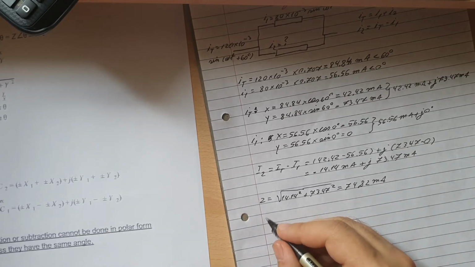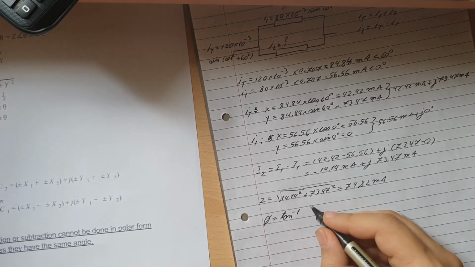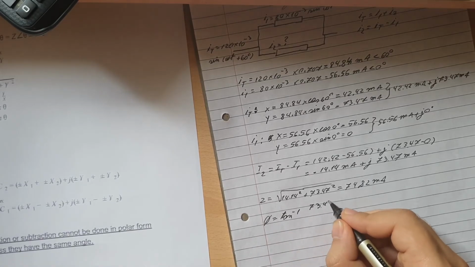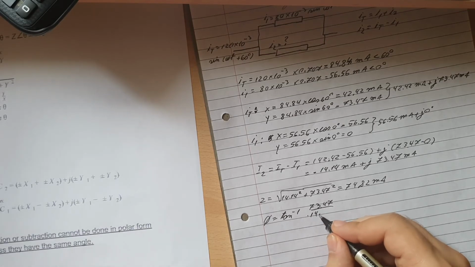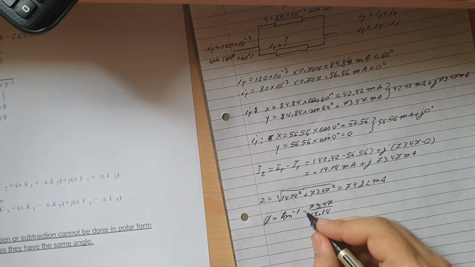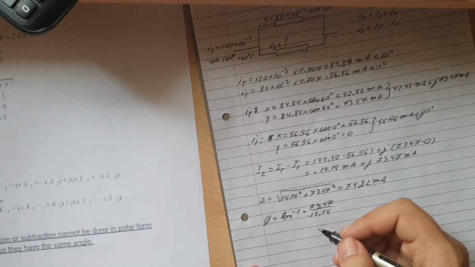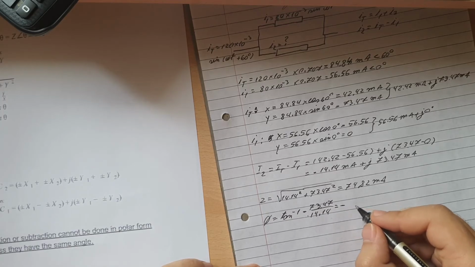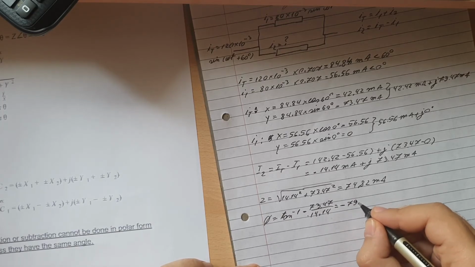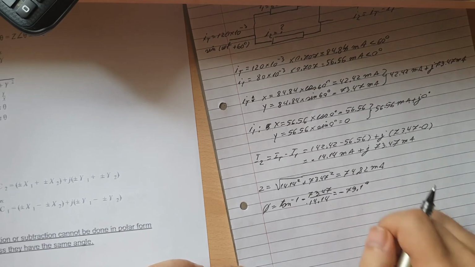And now the angle is equal to tan minus 1 of 73.47 divided by 14.14. And remember, this is a minus because 14.14 is a negative value, which is equal to minus 79.1 degrees. And there we have it, we have the angle as well.